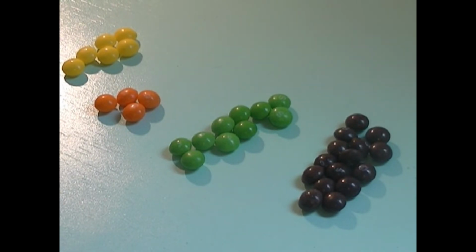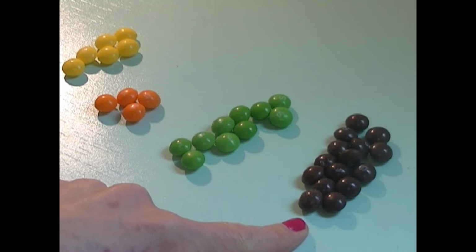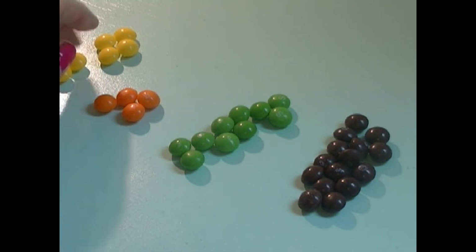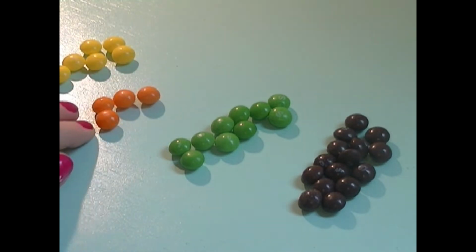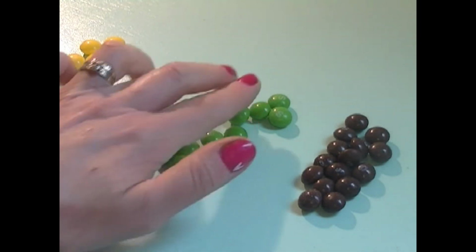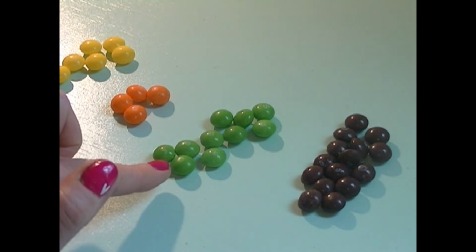Alright, here we have our Skittles. As you can see, I opened up a package of Skittles and then I sorted them by color. So I have yellow, orange, green, and purple Skittles. Now before I can graph these Skittles, I'm going to have to know how many I have of each one. So let's see here, 2, 4, 6. I have 6 yellows. 2, 4, oh, just 4 orange, and then 2, 4, 6, 8, 10. 10 green ones.